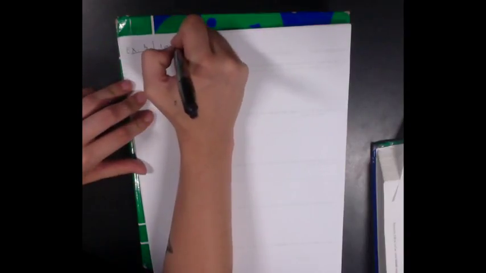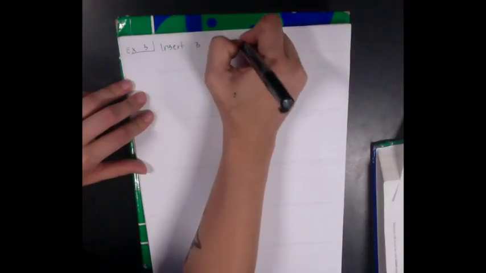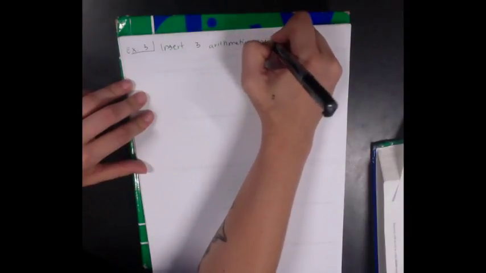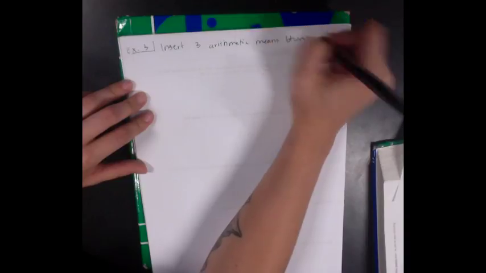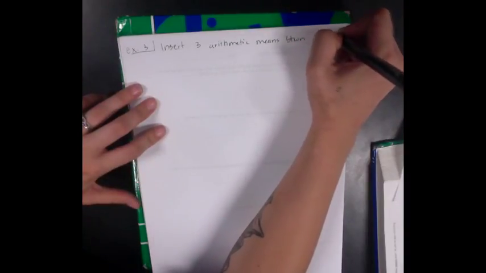Insert 3 arithmetic means between 2 and negative 4. You can say arithmetic means. I learned it as arithmetic, so there you go.